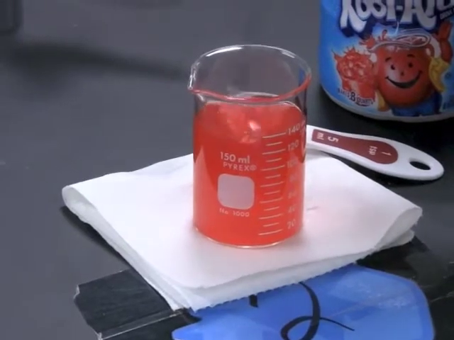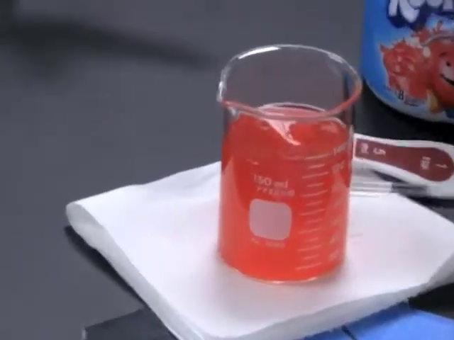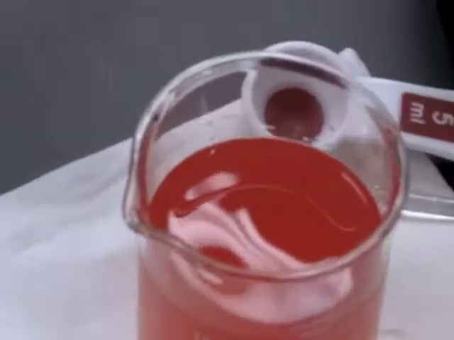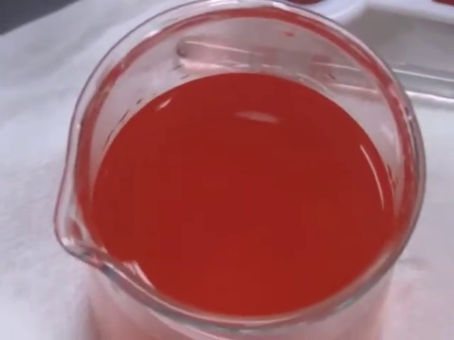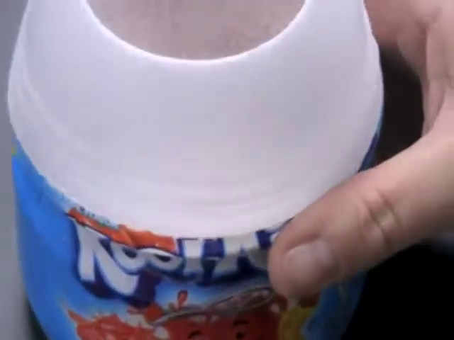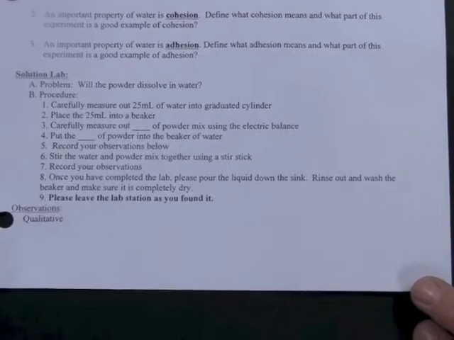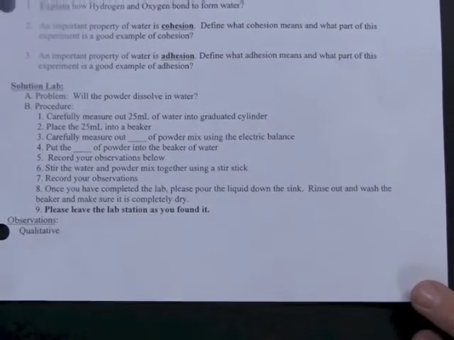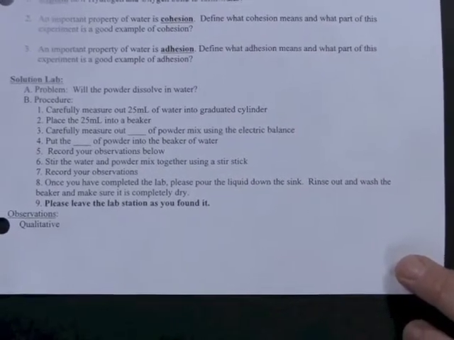And as you zoom in and you look closely, you'll notice that the Kool-Aid powdered mixture is dissolving and completely forming something called a solution, where the solute, which would be the Kool-Aid, is dissolving completely in the solvent, which would be the water. At this point, notice at the bottom of your lab, under observations, that we're looking for some qualitative analysis, some qualitative data. So record what you see, what you started with, what you ended with, right here at the bottom.